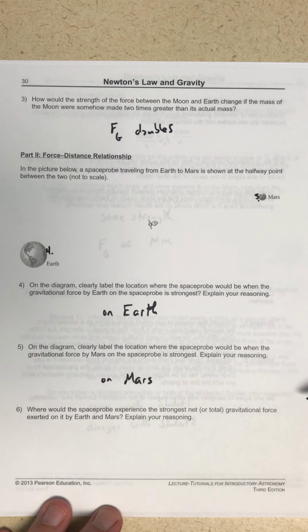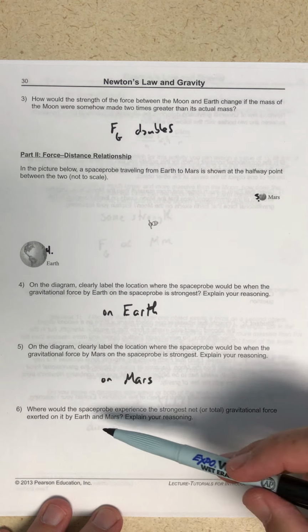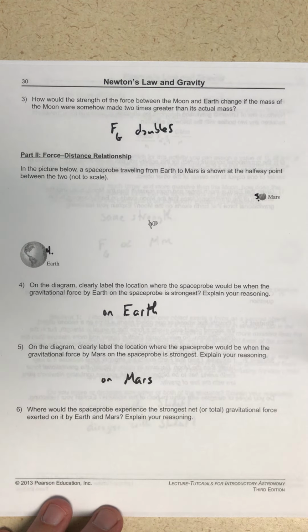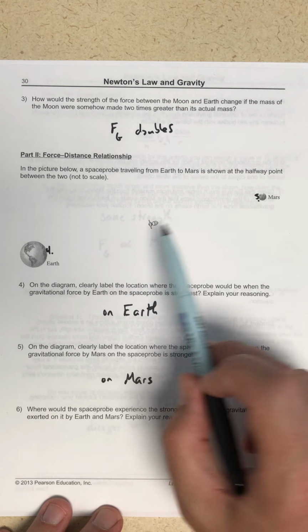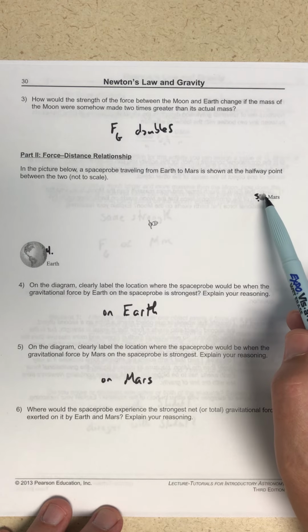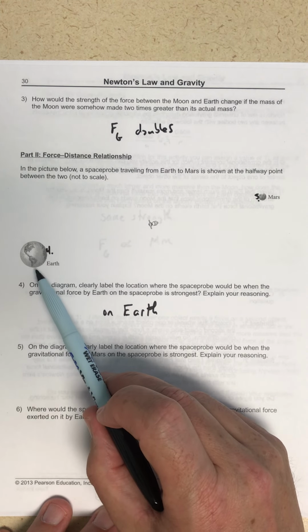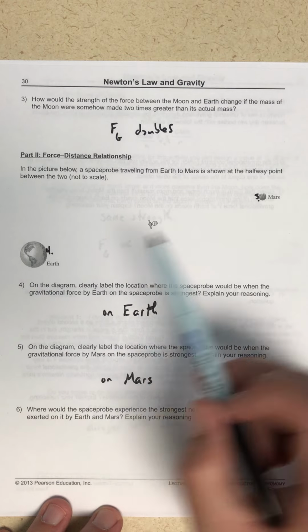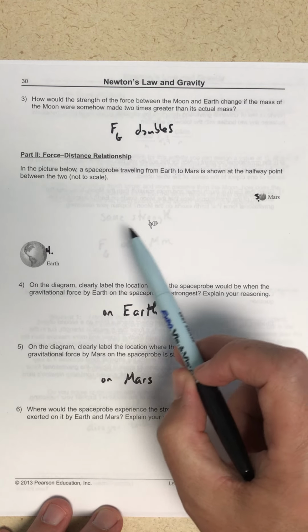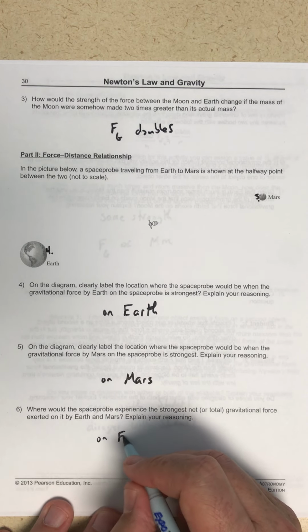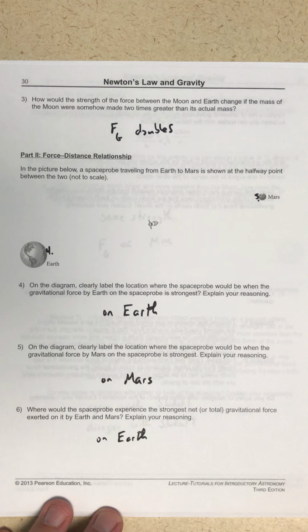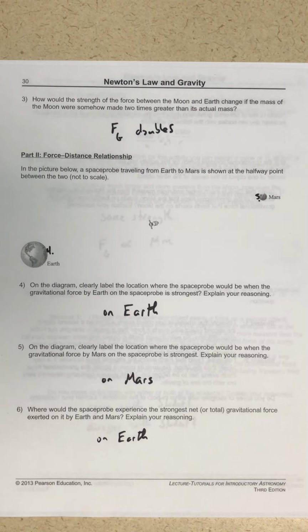Where would the space probe experience the strongest net or total gravitational force exerted on it by Earth and Mars? Explain your reasoning. So I have one force of gravity of the Earth pulling on it, the other force of gravity of Mars pulling on it. Earth has the biggest mass, so the biggest net force is going to be again when the space probe is on Earth. And that's way bigger than when the space probe is out here in space at a large distance away.